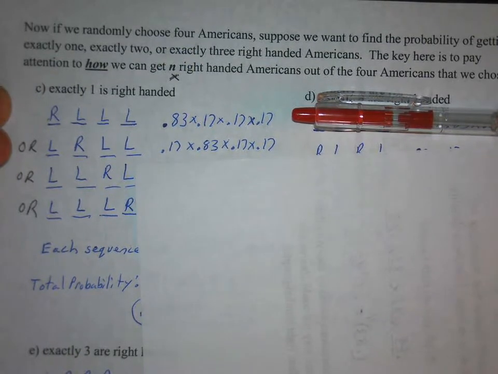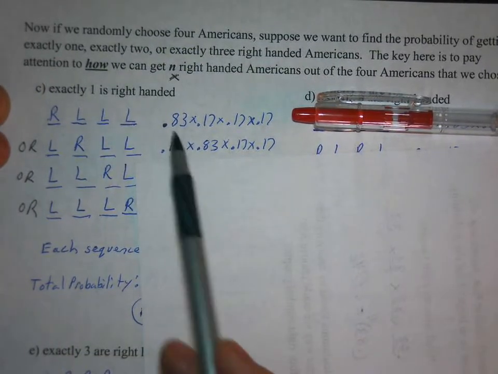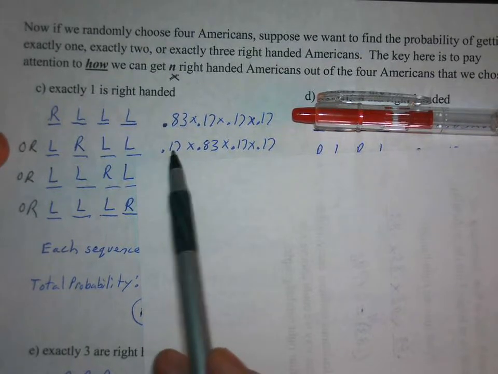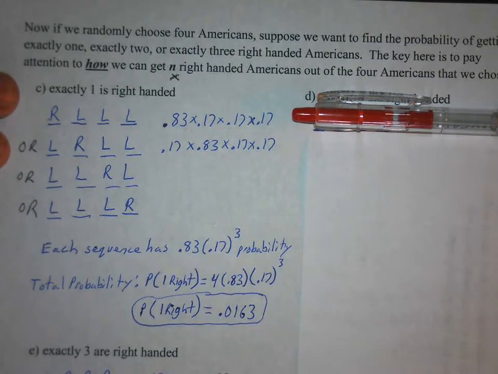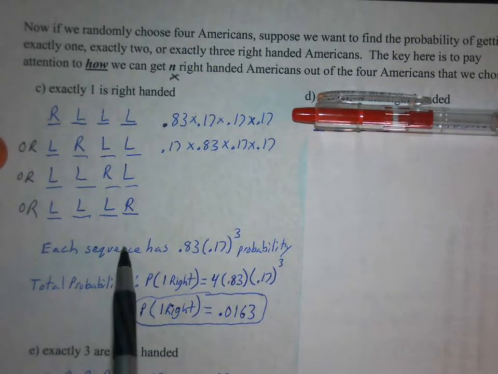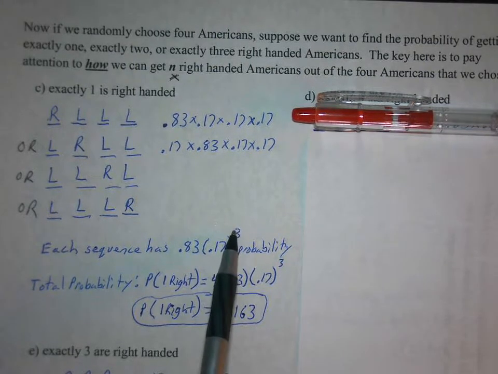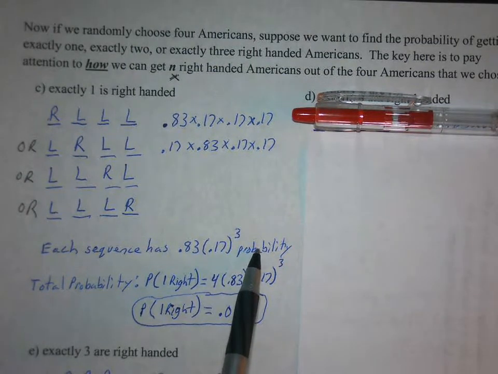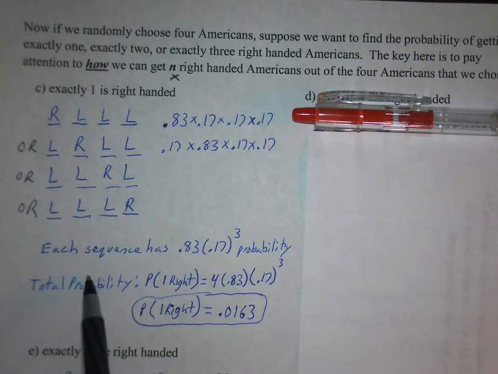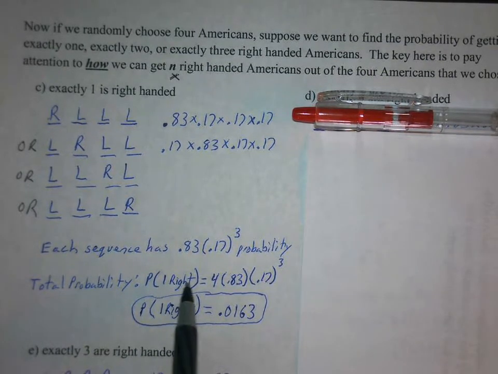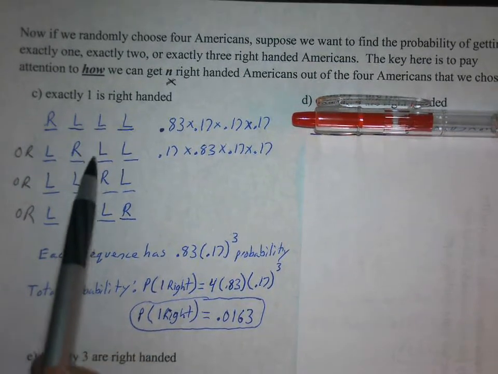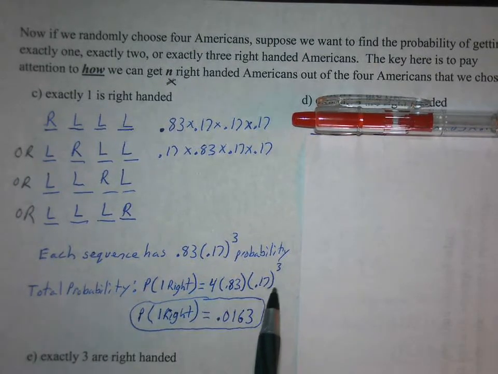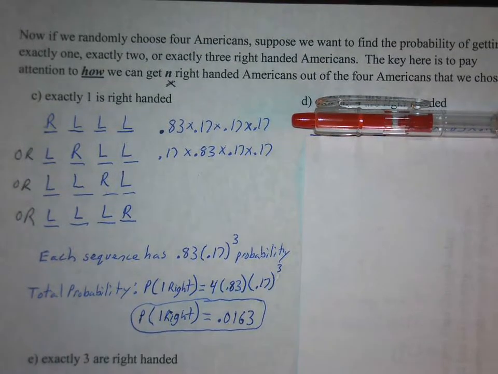Okay, and what you want to notice there is, notice how you only have 0.83 once, and then you're multiplying 0.17 3 times. So you can shorten that up to saying each sequence has 0.83 times 0.17 to the third probability. So the total probability of exactly 1 right-handed person will be 4, coming from the 4 different sequences, times 0.83 times 0.17 to the third. So that'll be the total probability, which is 0.0163.